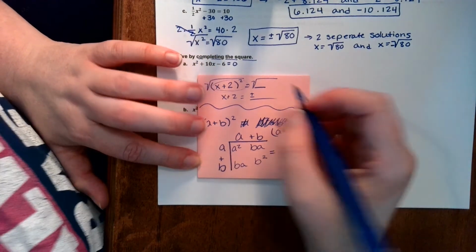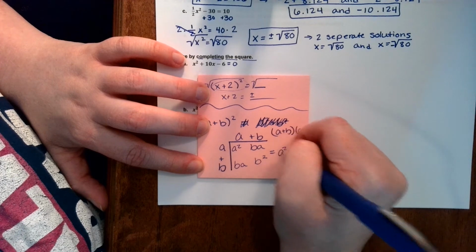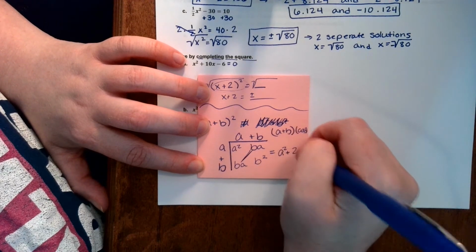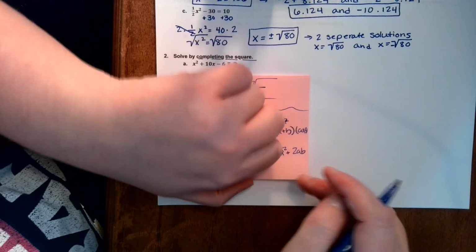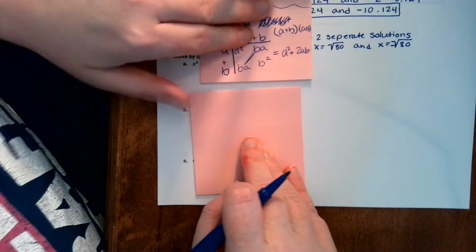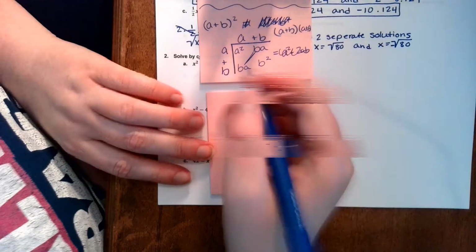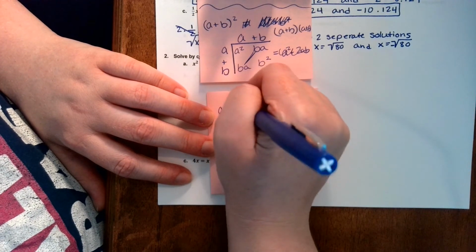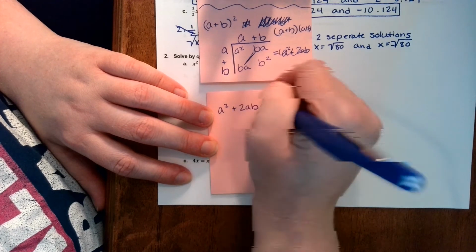So what this ends up equaling is a squared plus, we have two of these, so 2ab. Now I'm running out of room. So this ends up equaling a squared plus 2ab plus b squared.